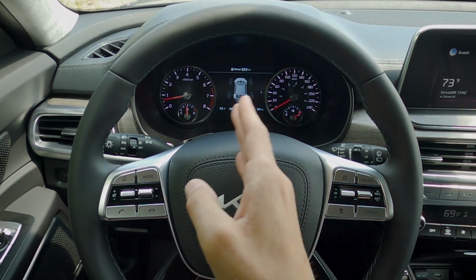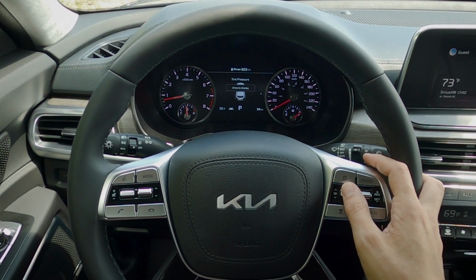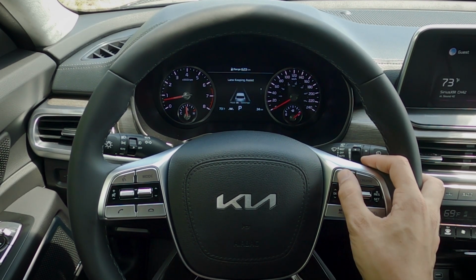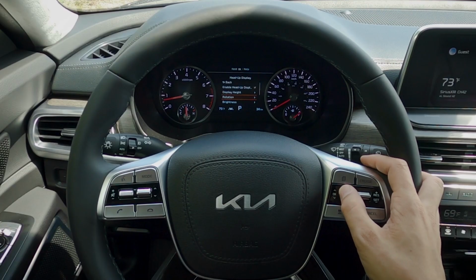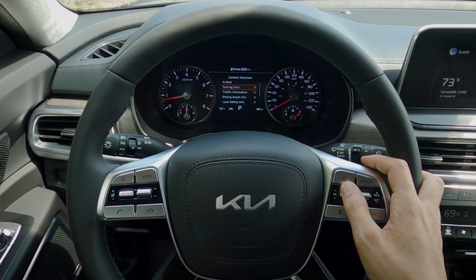Moving down, we can figure out what's going on with their power distribution. And then we've also got our tire pressure, but we do need to be driving in order to see that. Moving down, we've got a heads-up display. So heads-up display, and we can figure out exactly what's going on. We've got our display height, rotation, brightness, and then our content selection.